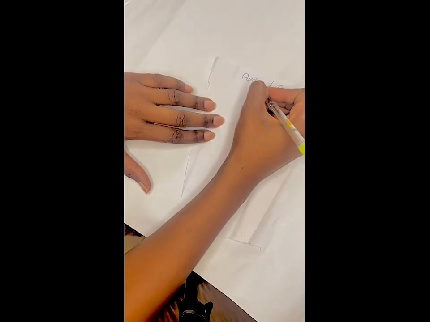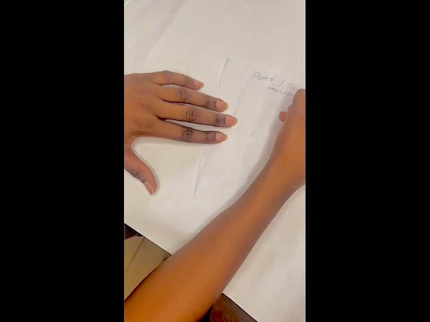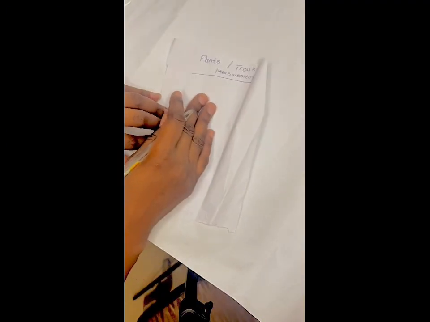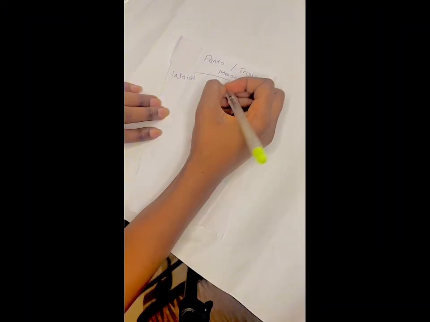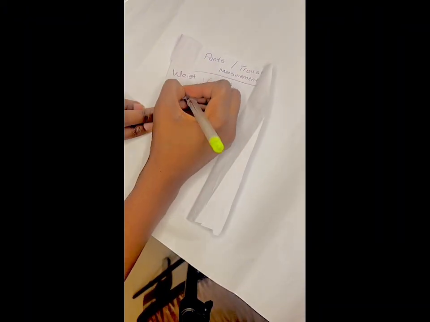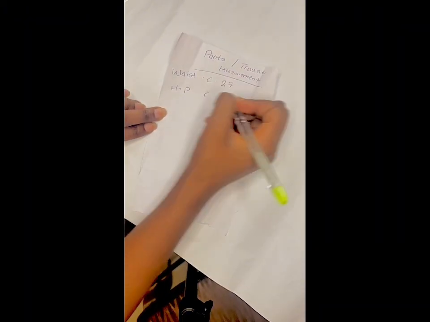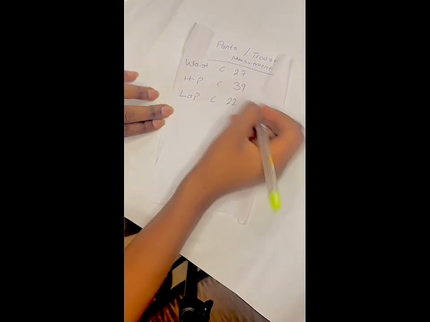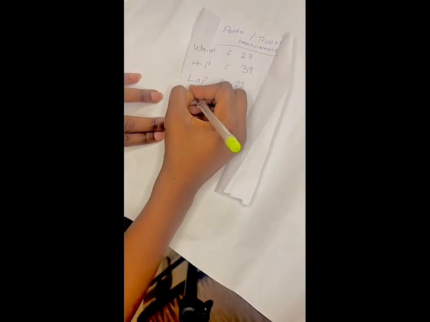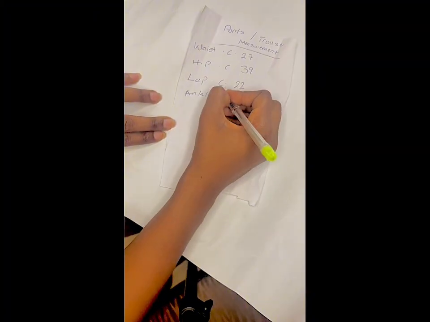I'll be teaching you how to draft a basic palazzo pant. So let's dive into my measurements. My waist circumference is 27, my hip circumference is 39, my lap circumference is 22, but we won't be needing it in this pattern drafting. Also the ankle, we won't be needing it.